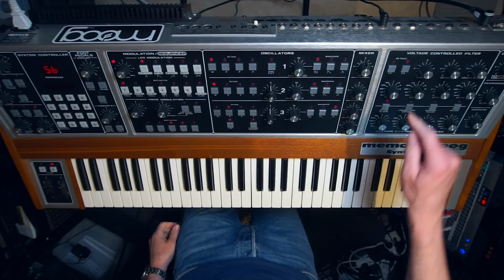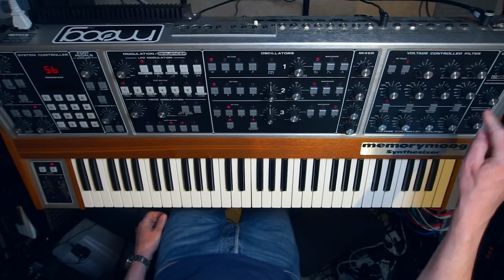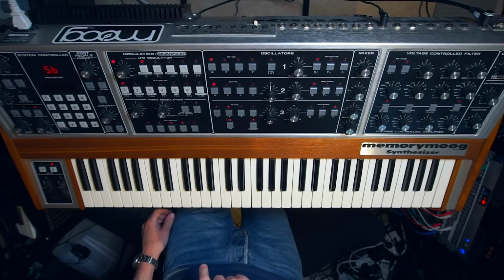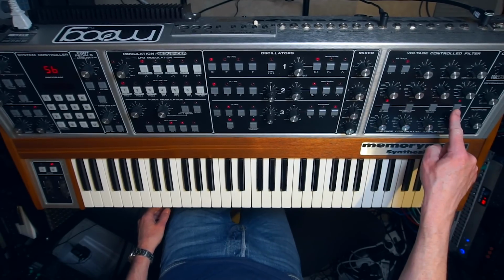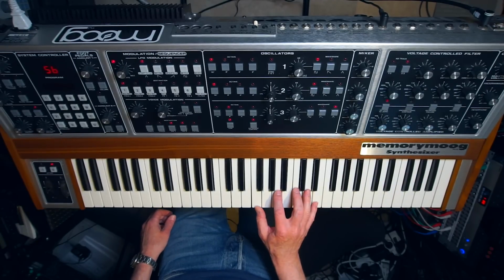Another little cool feature is to control the release with a foot pedal. So I've hooked up a foot pedal now, and I can press that with my foot to turn the release time on and off.